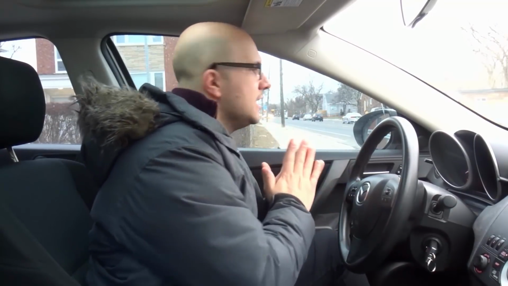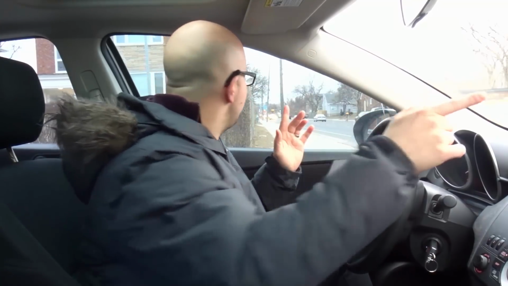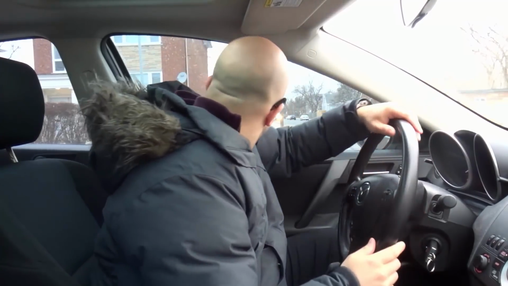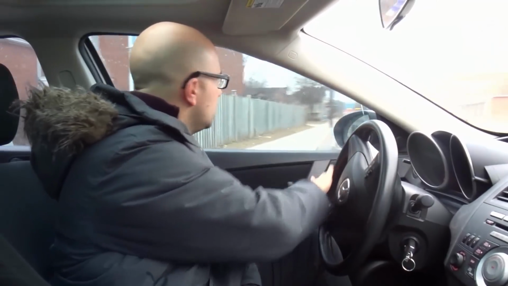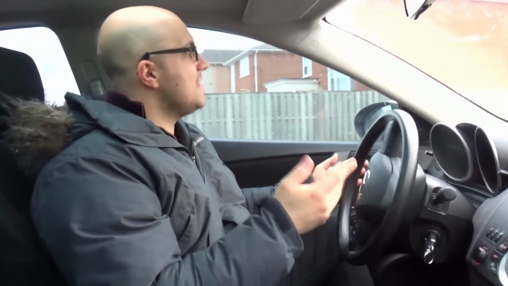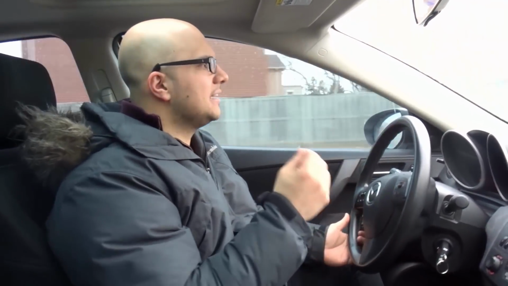So once again, there's still quite a bit of traffic. I can't make a left yet, so I'm waiting until it's safe to do so. Safety is your priority when you are making any type of turn. I can make a left after this car right now, so I'm going to go ahead and make my left-hand turn. I'm holding the wheel here and then releasing it. That's a key to making a left-hand turn.